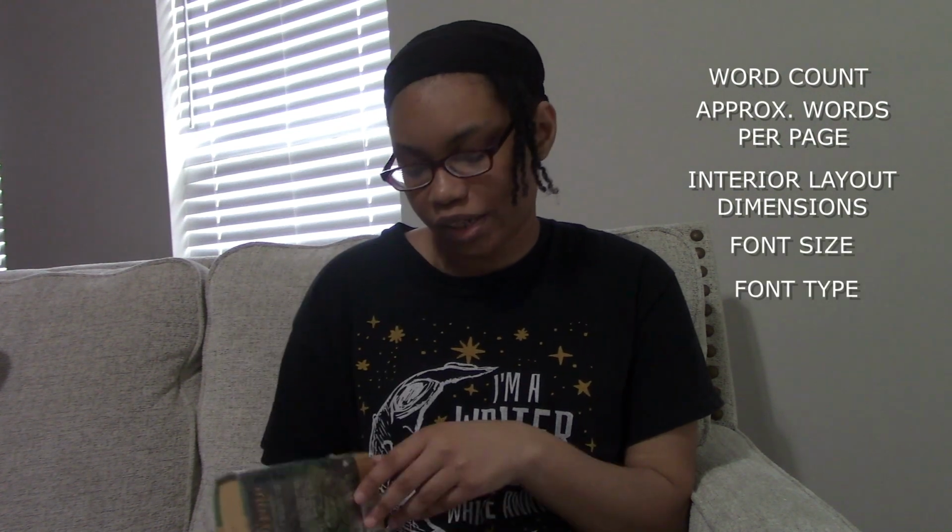These include the word count, the approximate number of words per page, the interior layout of your book, and the font size and font type. All of those things can determine how thick or how thin the spine is for your book. Specifically though, your word count and the number of words per page is what can really determine the size of the spine on your books.